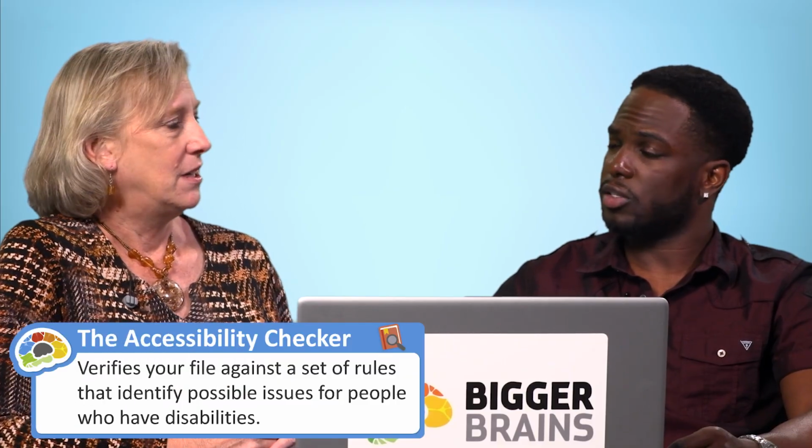Miko, before you distribute your workbook to anybody else, you really want to make sure that it's easy for someone with disabilities to be able to read and edit. Microsoft actually makes this very straightforward with a feature called the accessibility checker. Oh, what kind of things does it check for?